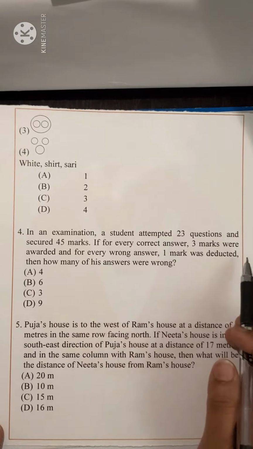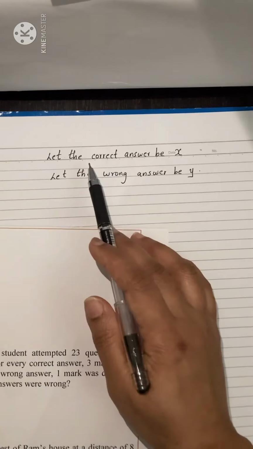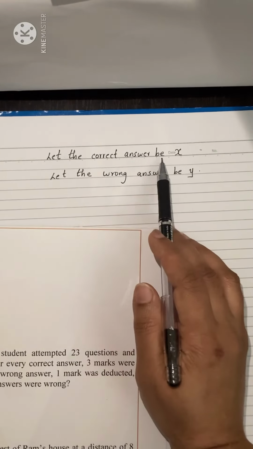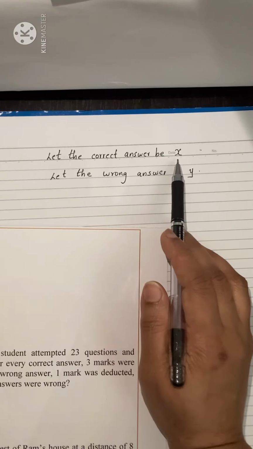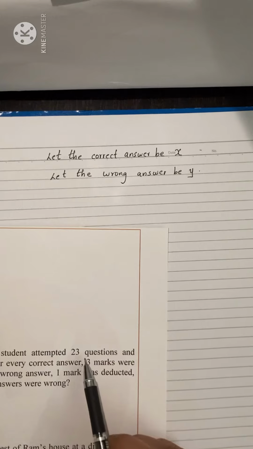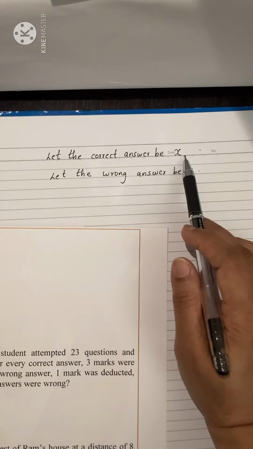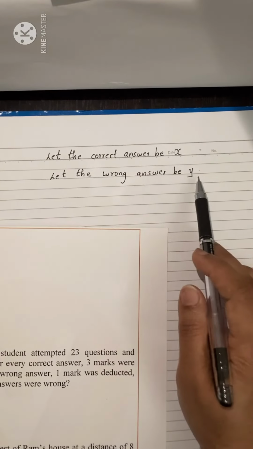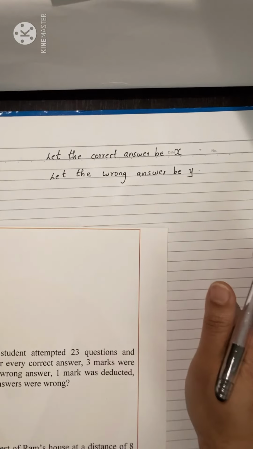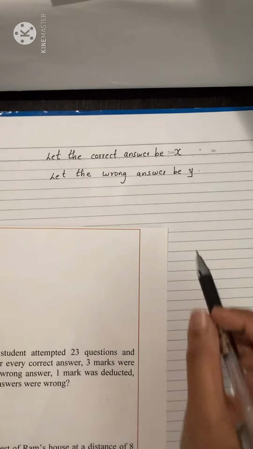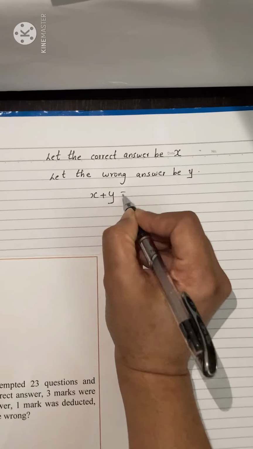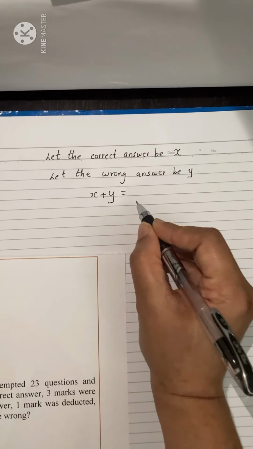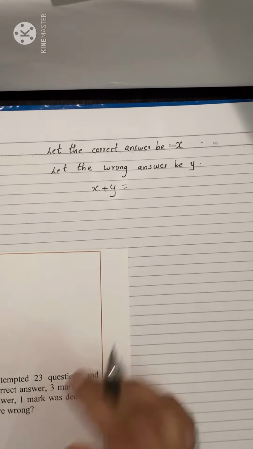So for that, first we are assuming that let the correct answers be X. That means he wrote X correct answers. Out of this 23 questions, he wrote X numbers correctly and Y numbers wrong. Now we know that this together makes X plus Y. The correct answers and wrong answers together make the number 23.